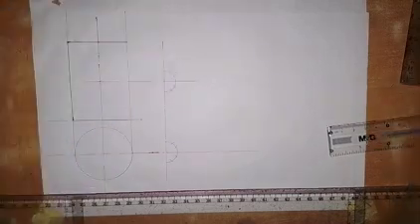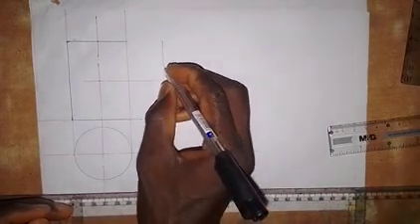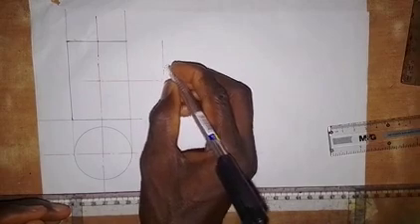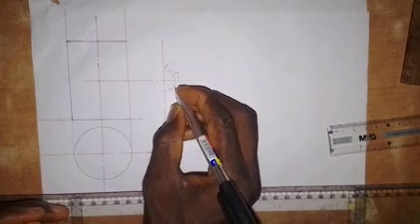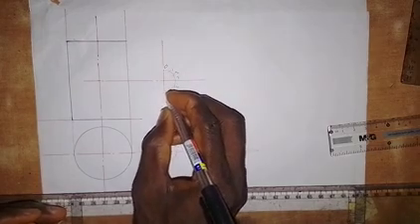Then we number the points here. I will call this 0, this is 1, this is 2, and this is 3. So this is 2, 1, 0.